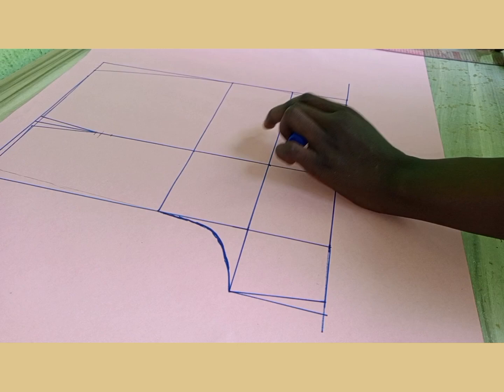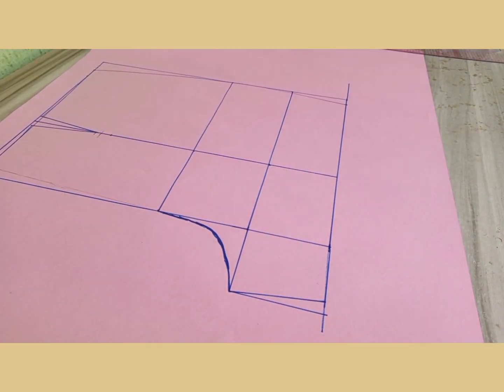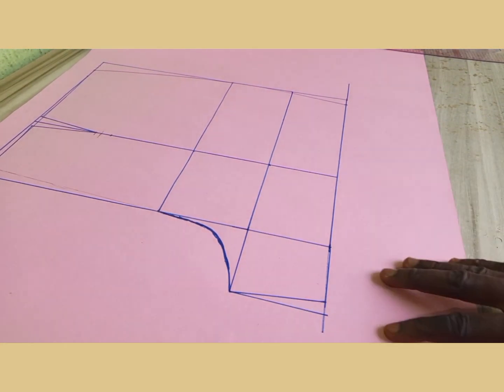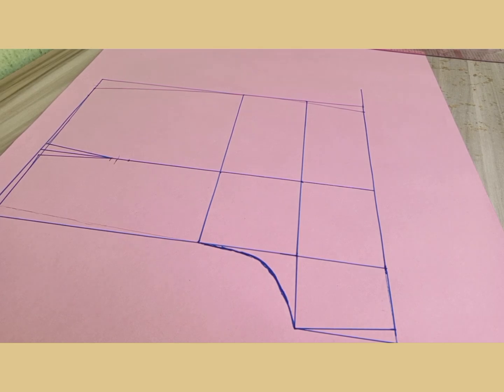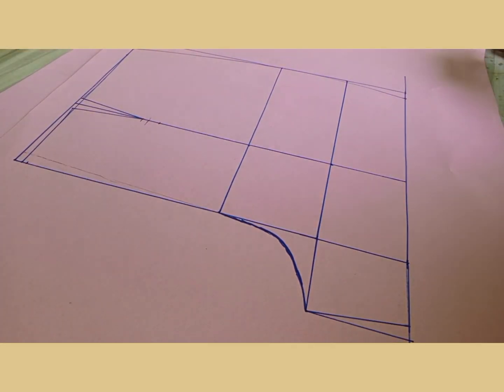And basically that is all we have. That is the front of our pants. It's so easy once you get the concept.